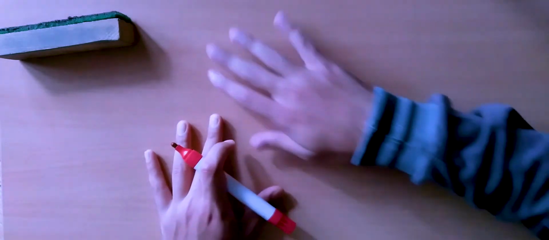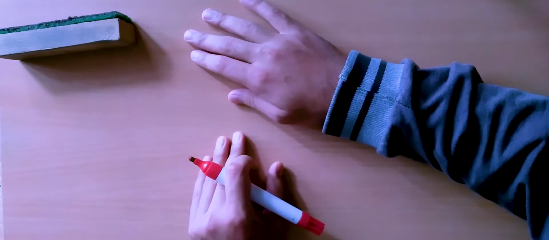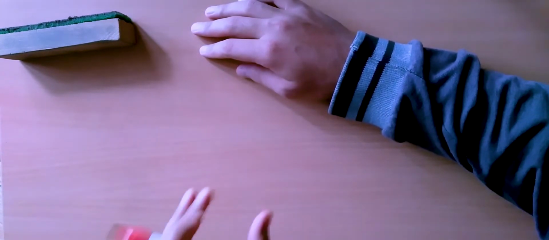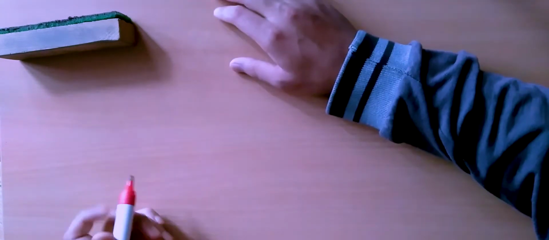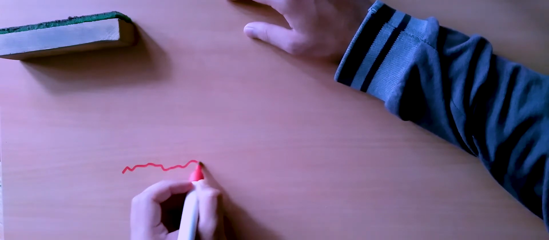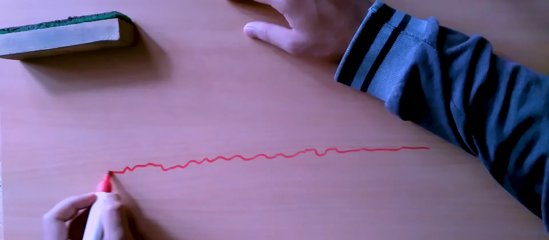From the camera's perspective it looks pretty smooth, and when I feel it, it feels pretty smooth. Even the surface of the table feels very smooth, but at a very small, very zoomed in level, the surface of the table is actually rough. So you can draw the surface of the table somewhat in this manner.